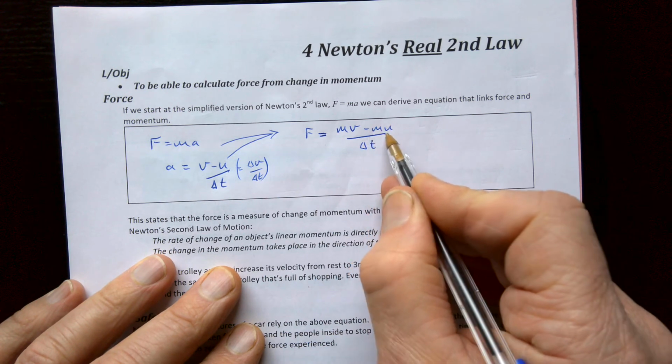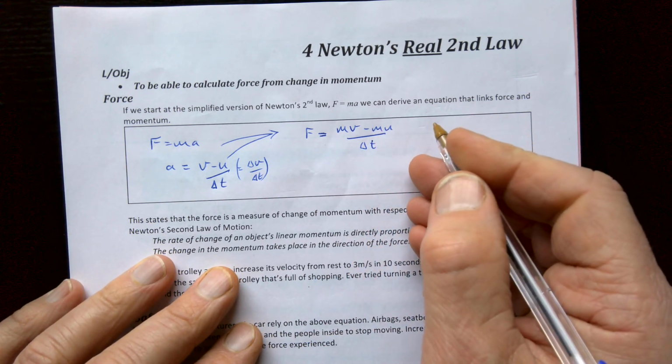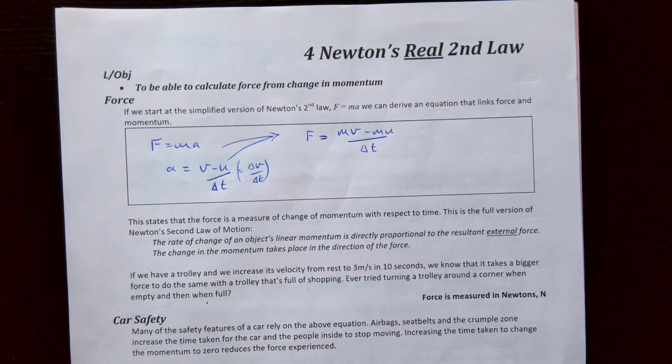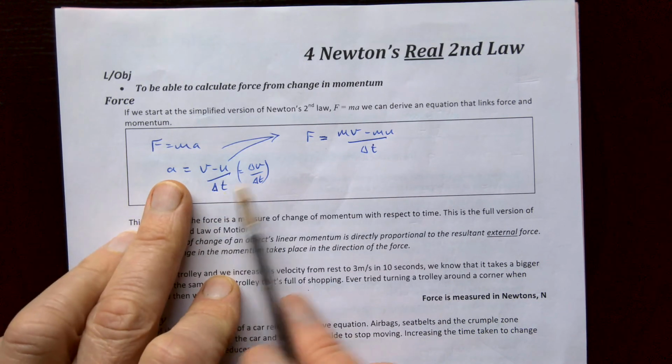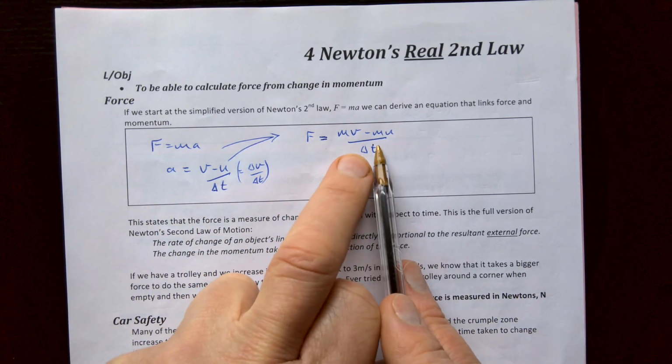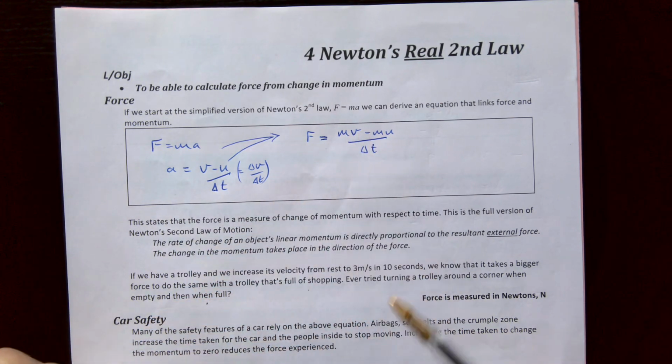Momentum is a vector quantity, so I can subtract them to find out the change in direction. We'll do a bit next year, actually right at the back end of this year. But usually we're just going to think of it as acceleration, but it's far more powerful, far more flexible, far more usable if we keep thinking in those terms.